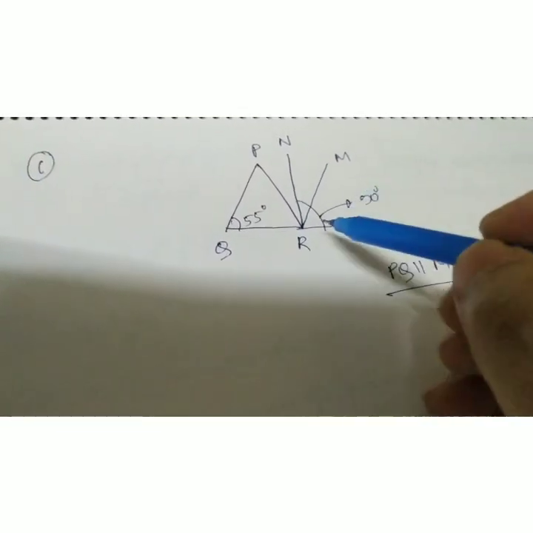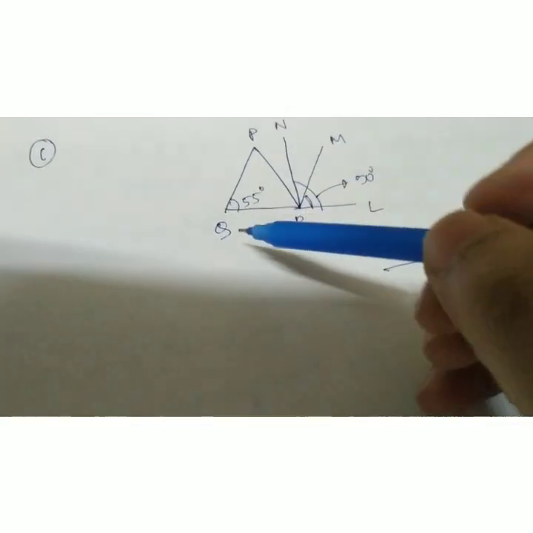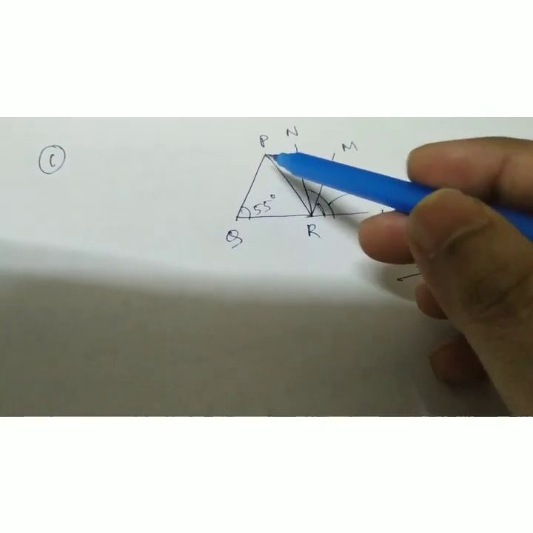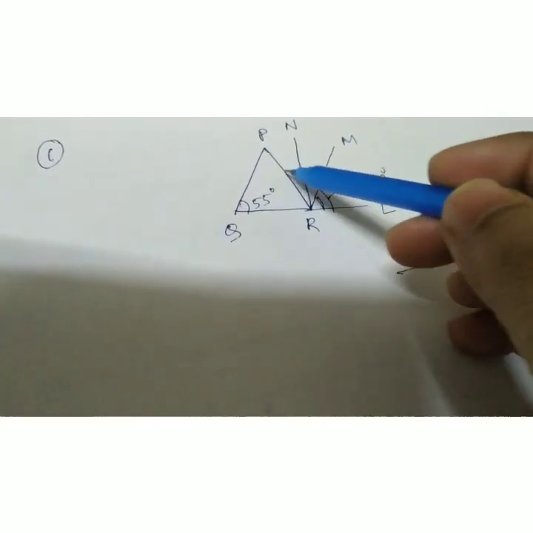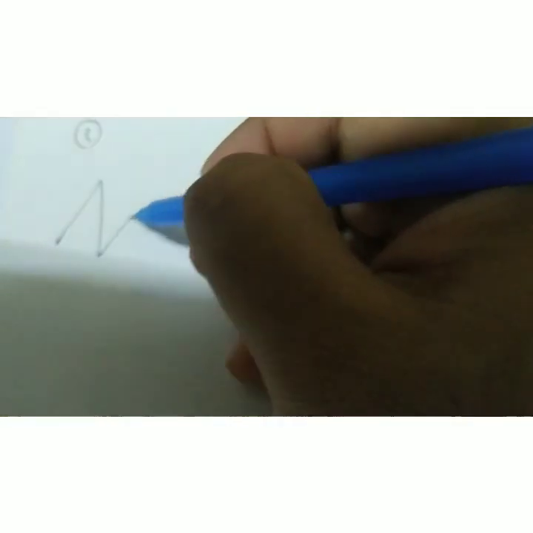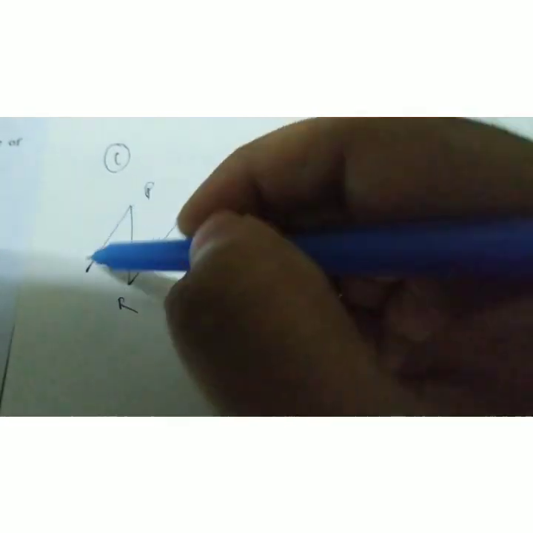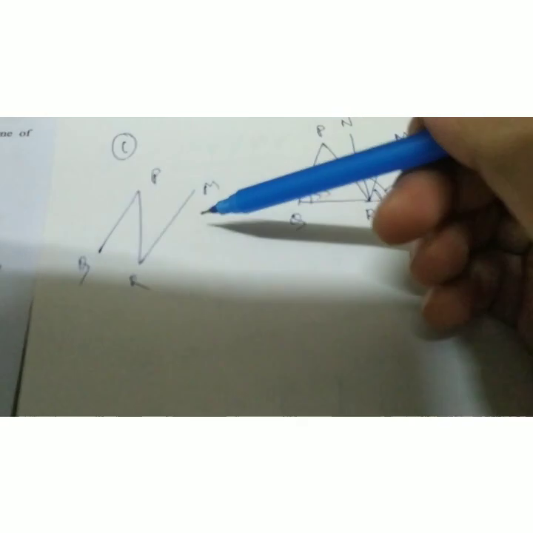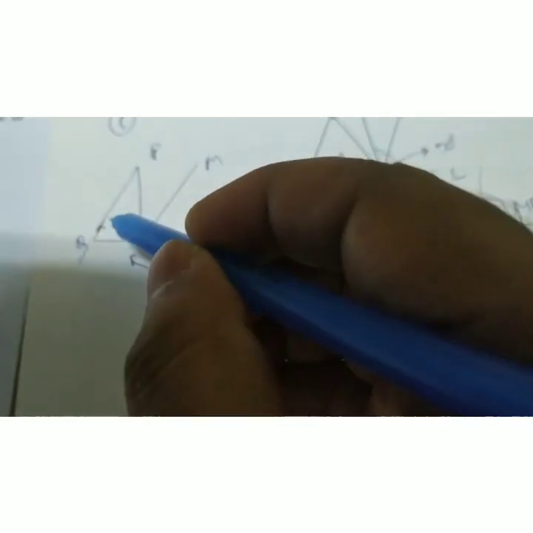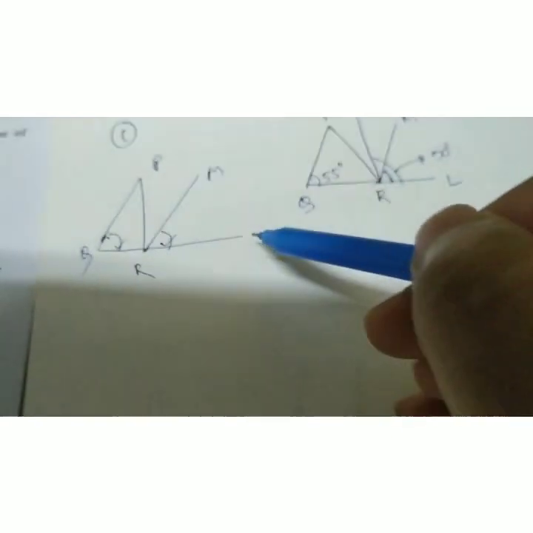So what do I need to find out? I need to find out this angle LRM. They asked me to find out this angle LRM, okay. So if you follow the concept of parallel lines and the transversal, PQ and MR are parallel, so the transversal over here is PR, correct. MR and PQ, if I draw like this, it is similar to an N. So this is MR and this is PQ. Both MR and PQ are parallel. And if I join these two, this angle and this angle are what? Corresponding angles, correct? This angle and this angle are what? Corresponding angles, because they lie on the same side.